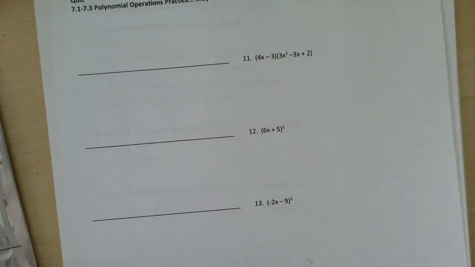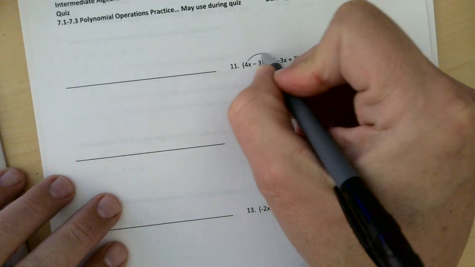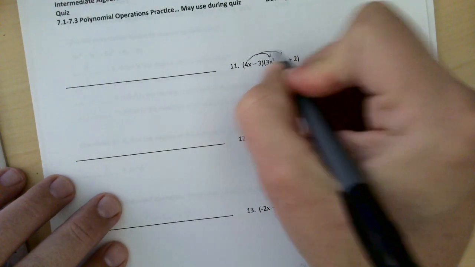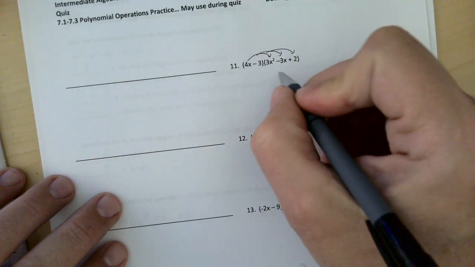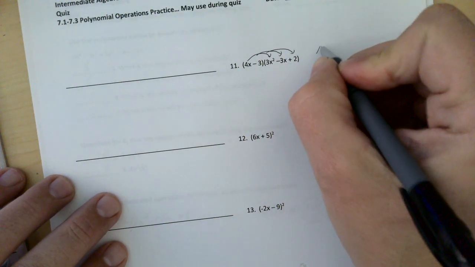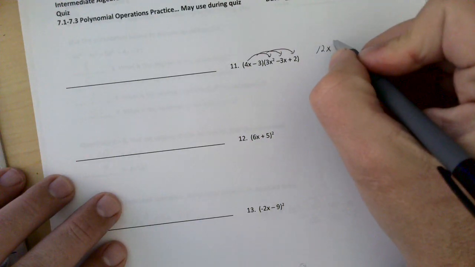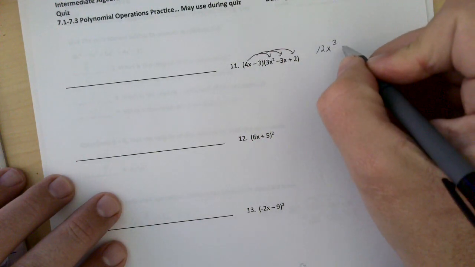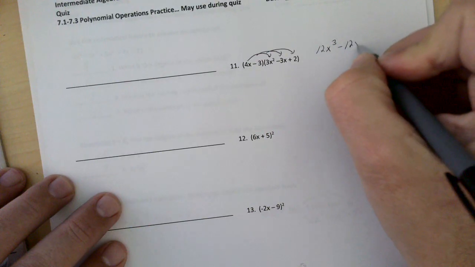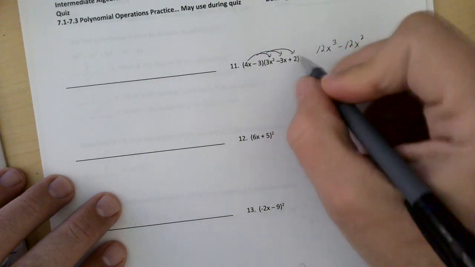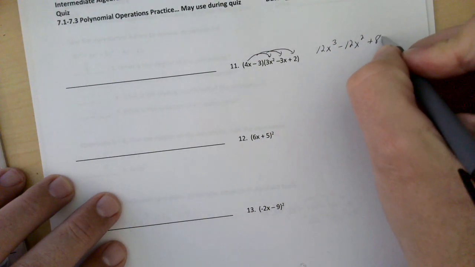Second page, I have a binomial times a trinomial. So when you do this, you're going to distribute the 4x to everything. So I'll do that over here. So it's going to be a 12. So 4 times 3 is 12. X times x squared is x cubed. Then I'm going to have a minus 12. X times x is x squared. And then a plus 8x.